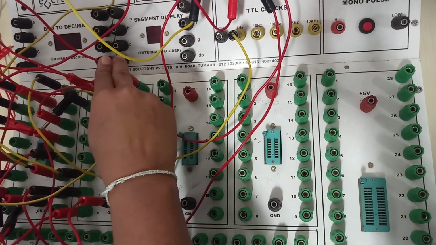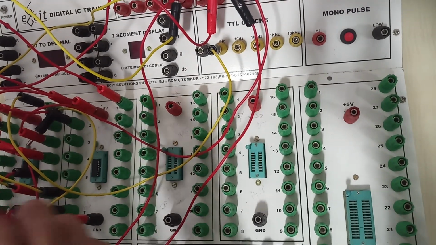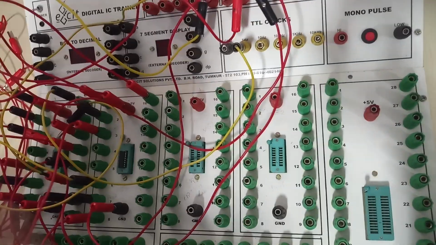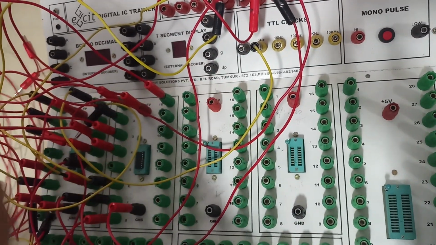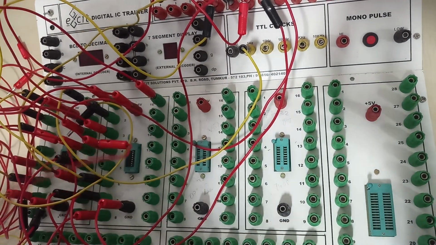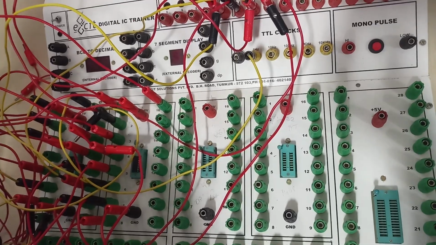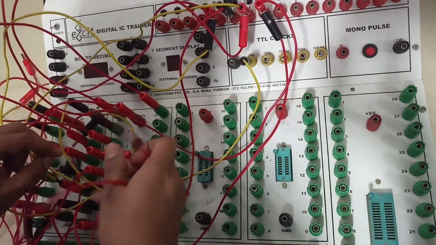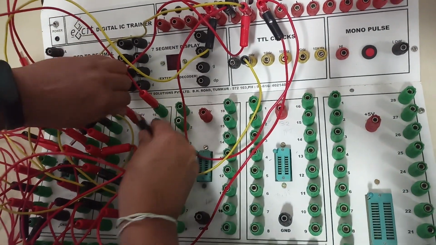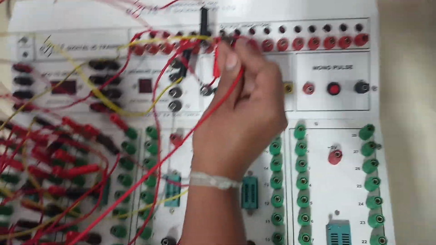To work this as a 7 segment driver, we have to short pins 3, 4 and 5 and give it to high voltage. Just connect that to VCC. From 5, give it to VCC.